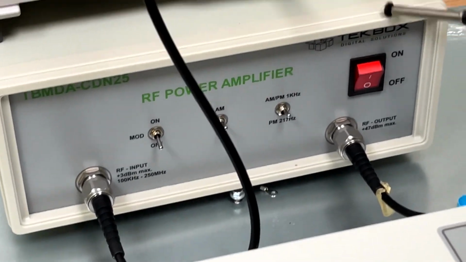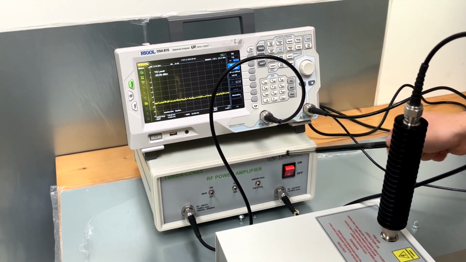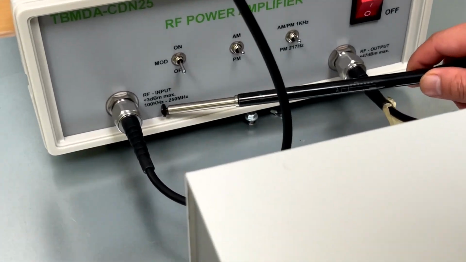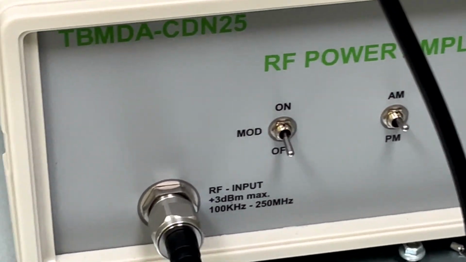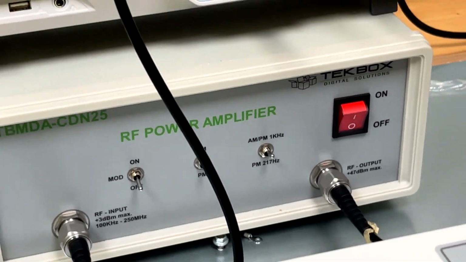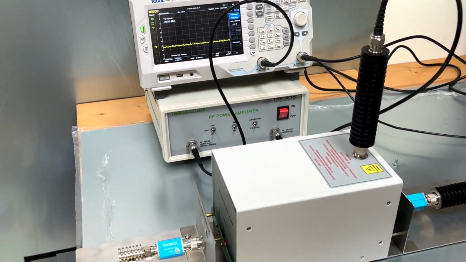This has 25 watts maximum output power, and it has a frequency range between 100 kilohertz all the way to 250 megahertz. So more than enough in terms of the frequency band, and the power should also enable us to test the highest level for CDN, which is level 3.